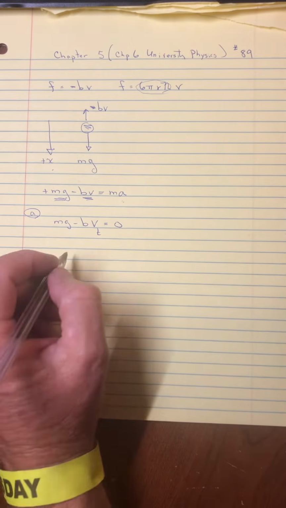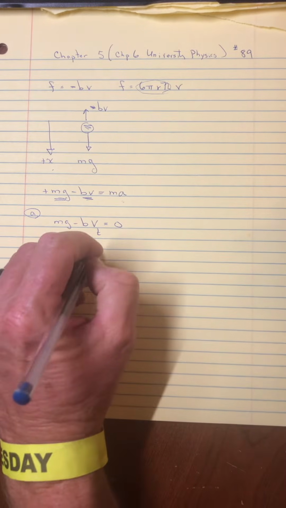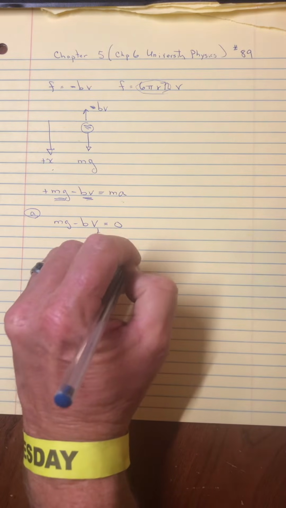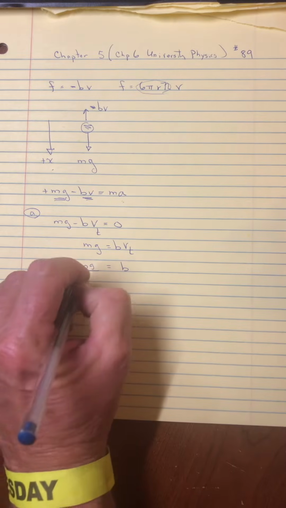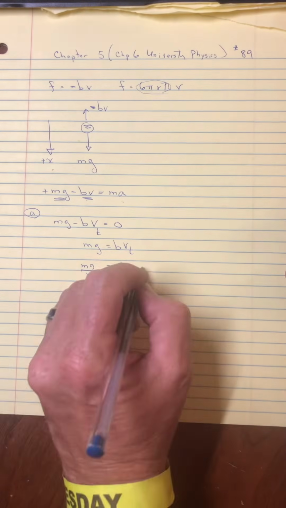You could then just solve this for b by going mg equals b times the terminal speed. So b would be mg over the terminal speed. Okay?